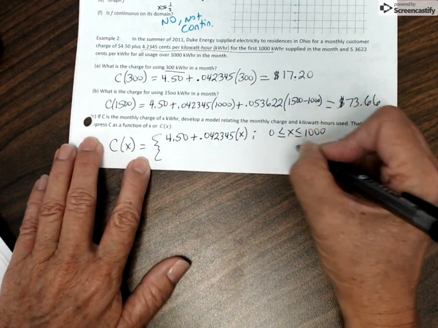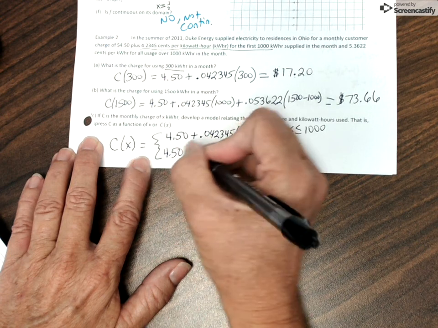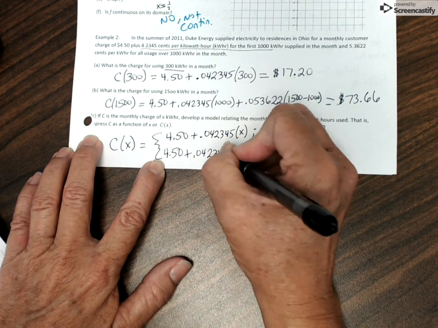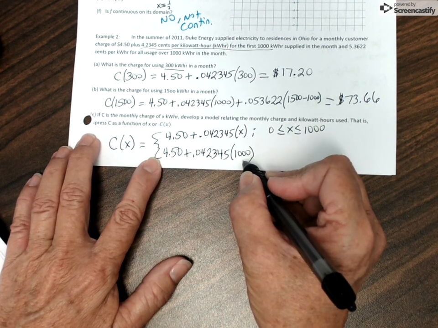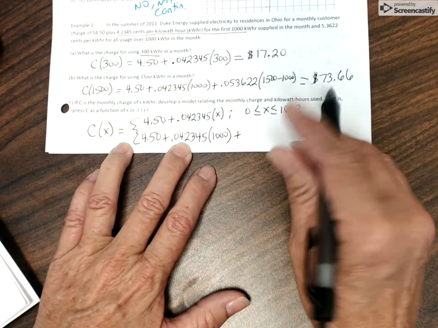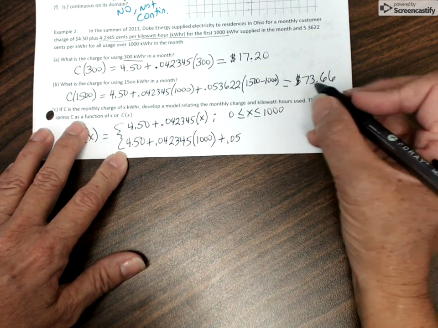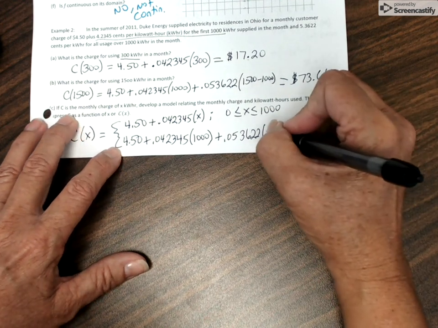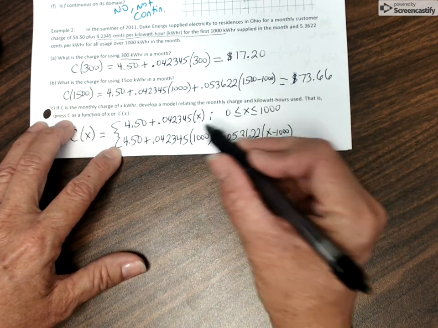Okay, if x is greater than 1,000, though, we have a slightly different charge. They still get charged the $4.50, plus 0.042345 times 1,000, because that's for the first 1,000 kilowatt hours they use, plus they now get charged the higher rate for everything above 1,000. So that's going to be 0.053622 multiplied by the number of hours they used minus 1,000. And again, that's because the first 1,000 are charged at the other rate.